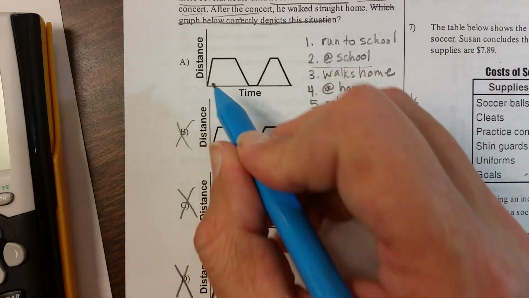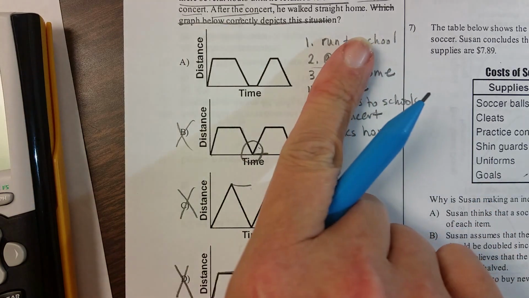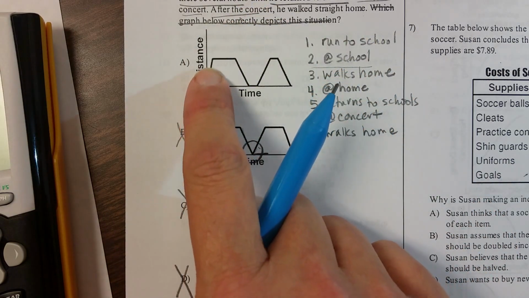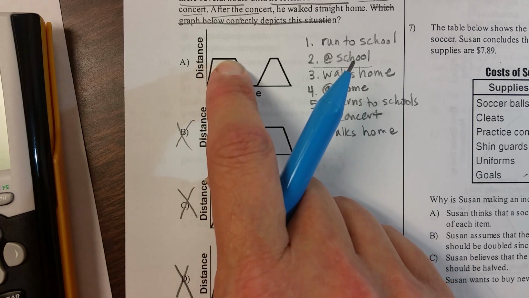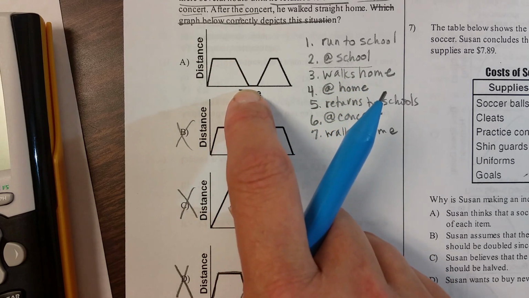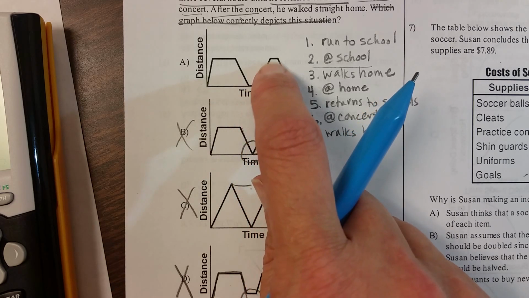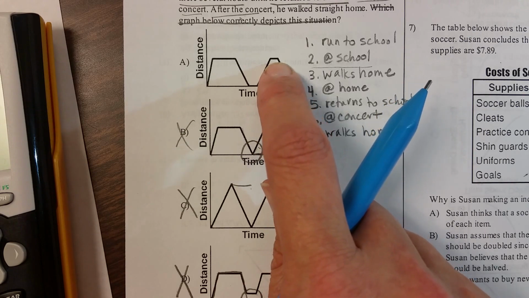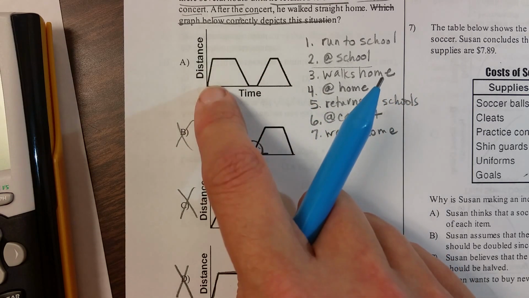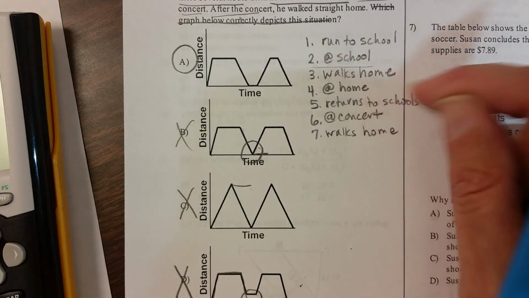Let's check out answer choice A. He runs to school very quick. Notice it's a very sharp slope. It points up very quickly. Then he's at school for a while. Then he walks home. It's a little less sharp coming home. Then he's at home for a little while. Then he walks back to school. He stays at the concert for a little while. And then he walks home. So it looks like graph A has all of the parts of the story that we were looking for.